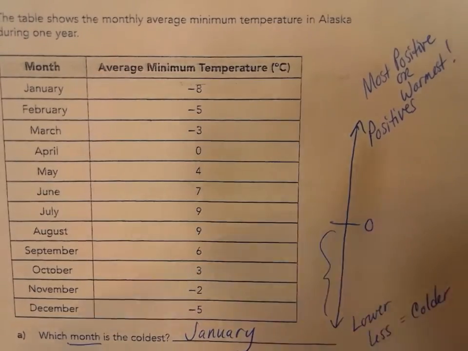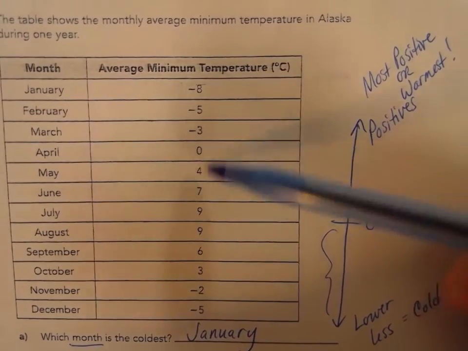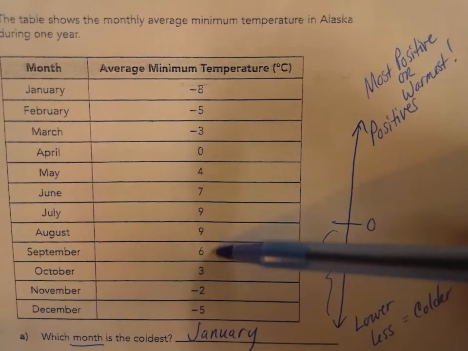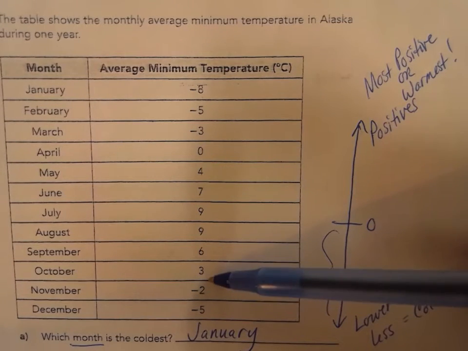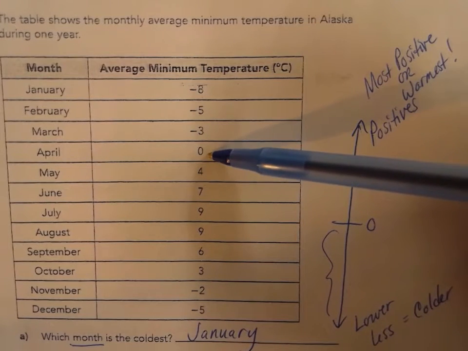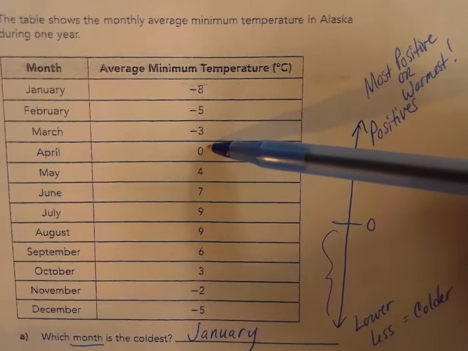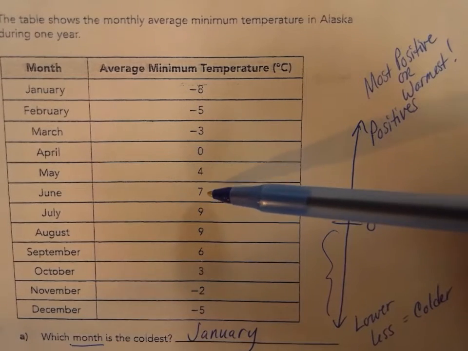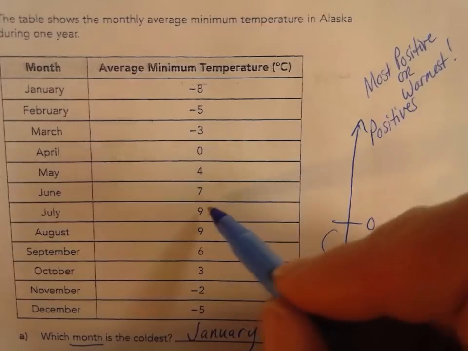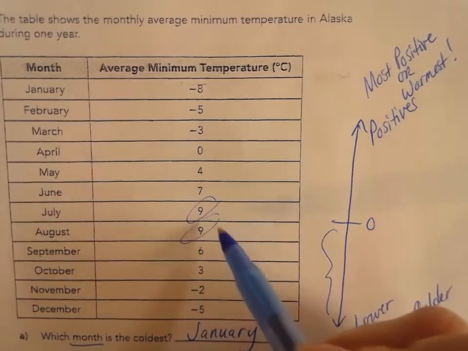So just thinking about the numbers that I've been given, I don't need to worry about these negatives anymore. Those aren't very warm. But I definitely have some positives in here. And which one is the greatest value? Oh, I notice there's a 0. That's in between my positives and negatives. That's not very warm. 4, 7s, 9s, 6, or 3. The greatest value I see here is this 9. And I see that happens twice.